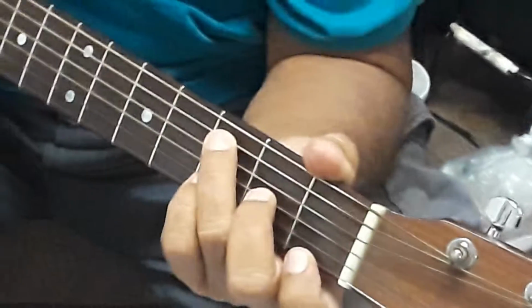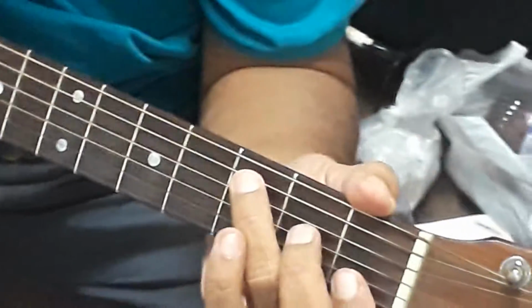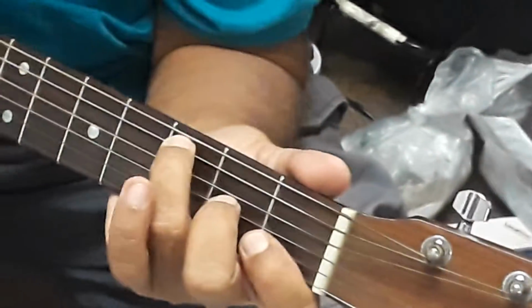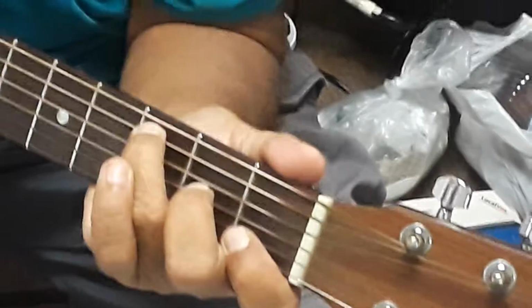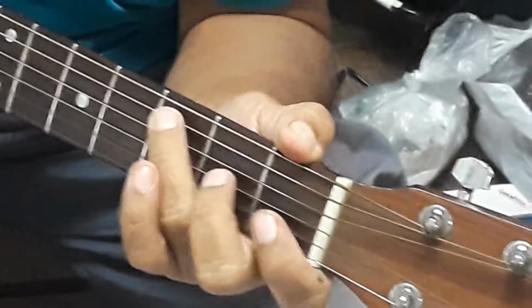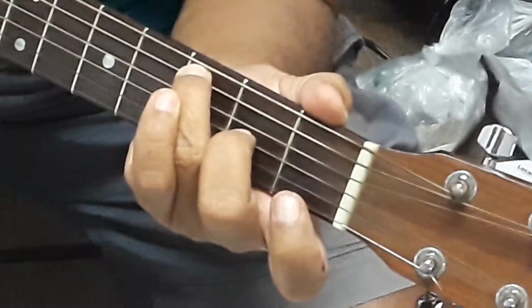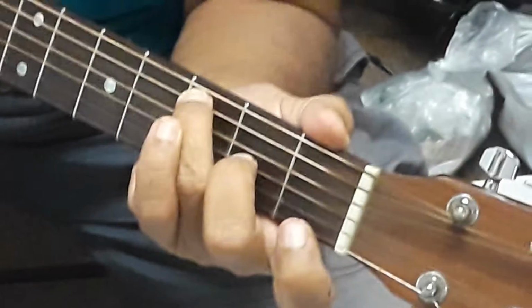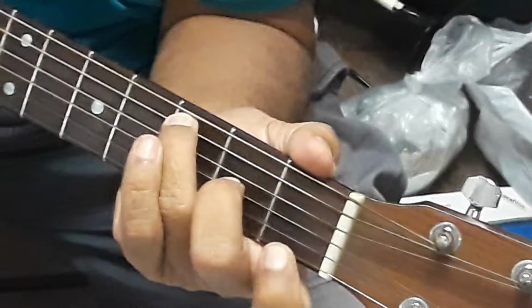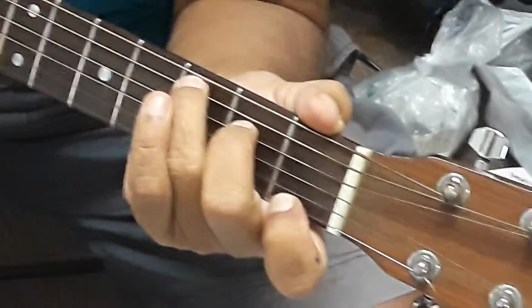To be natural, so I'm going to capture the C here. If I add the open B here, it goes C, D, A, B, and then F. This B here is a major 7. Yeah?